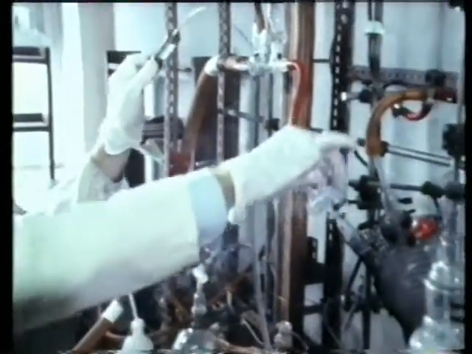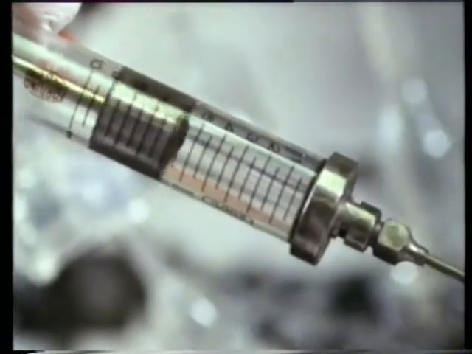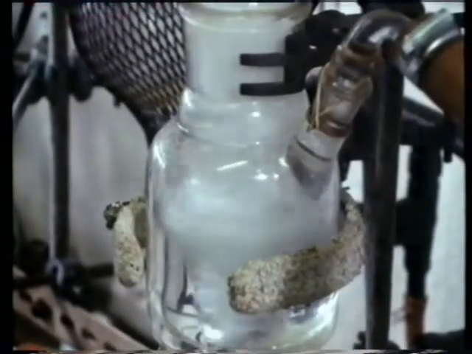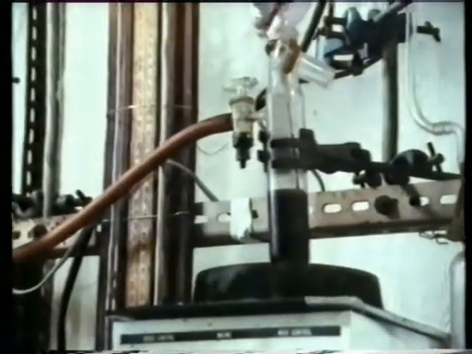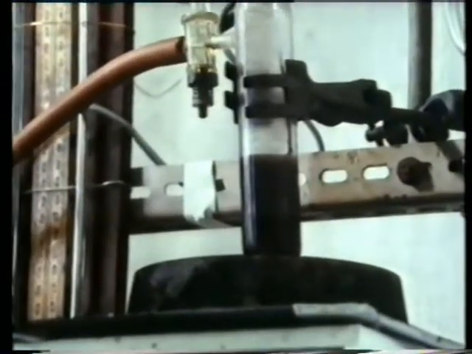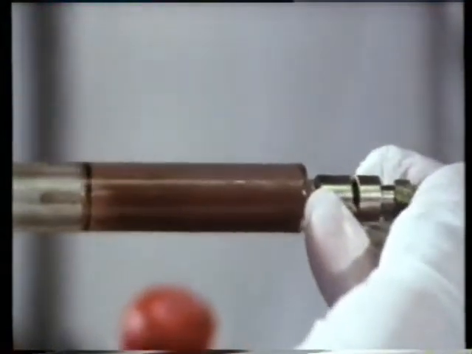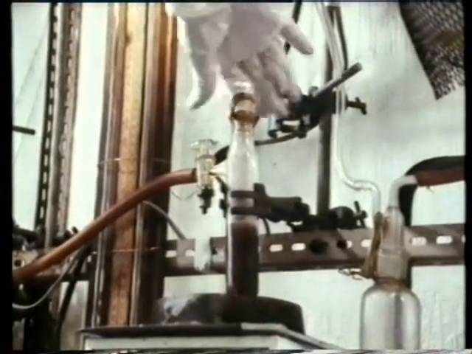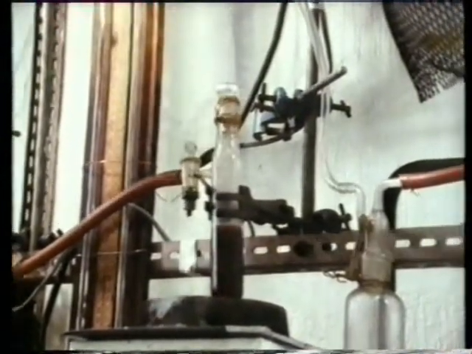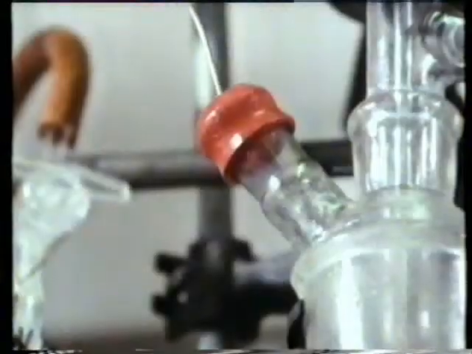The catalyst has to be mixed with another substance called a promoter. This is the first constituent. This compound reacts with air and moisture and has to be handled very carefully. This is the second constituent. In it goes.